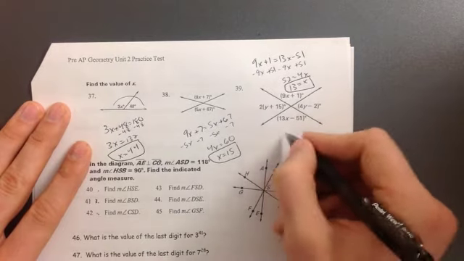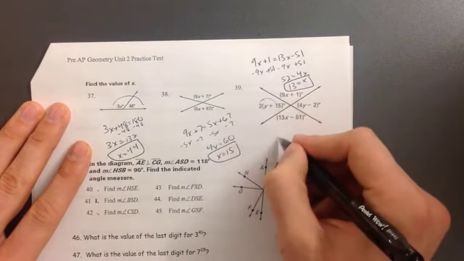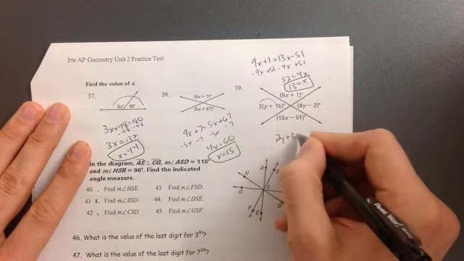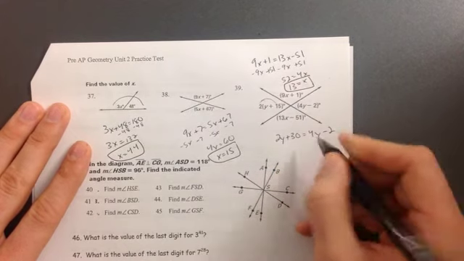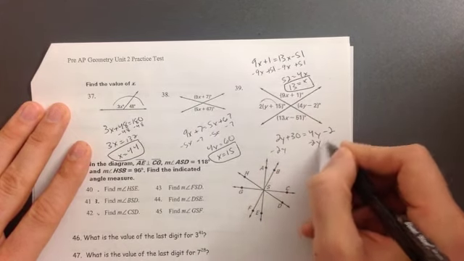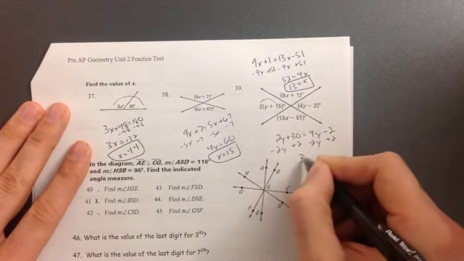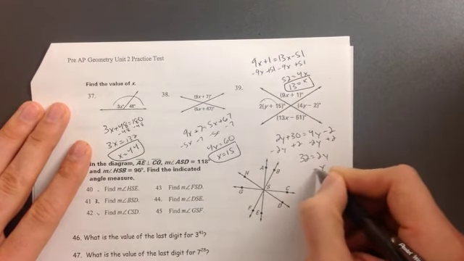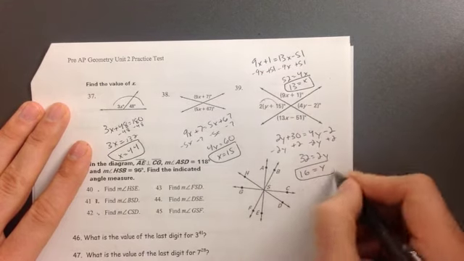And then my y's, I'll take those down here. I'm going to distribute the 2. 2y plus 30 is equal to 4y minus 2. Subtract the 2y from both sides. Add this positive 2 to both sides. I'm going to get 32 is equal to y. So y is equal to 16.